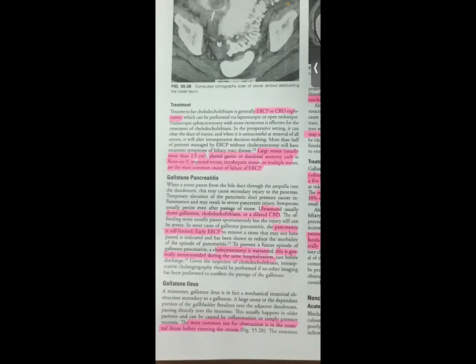ERCP can be done for up to 3 centimeter stones. Oh, okay sir. So 3 centimeters we can do, but more than 2.5 centimeters is one of the causes for failure.